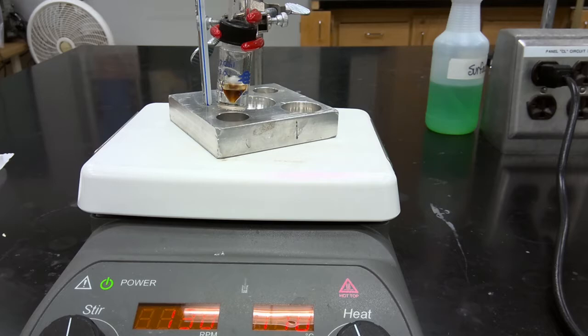We're going to allow this reaction to cool to room temperature, then add a small amount of cold water, and then place our reaction mixture into an ice bath. So we'll resume once our reaction has cooled to room temperature.